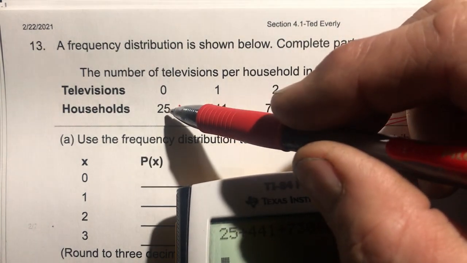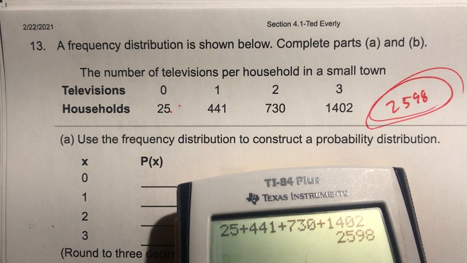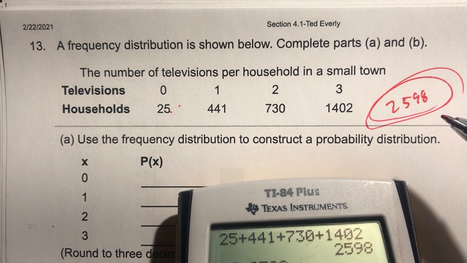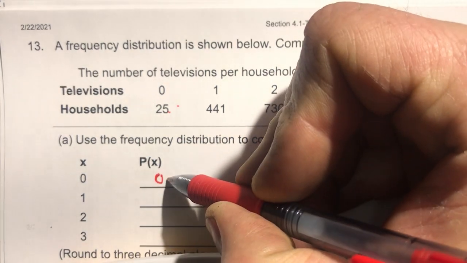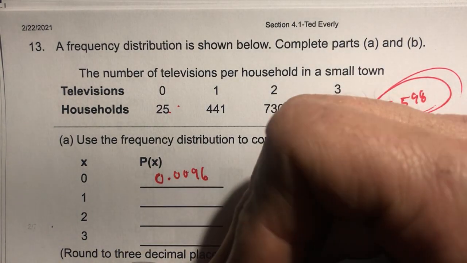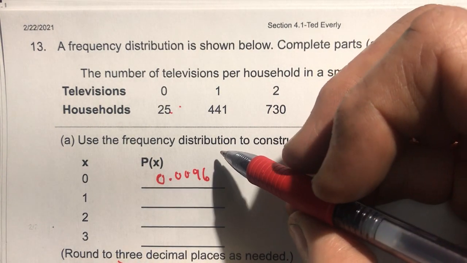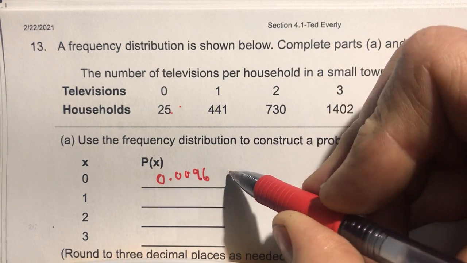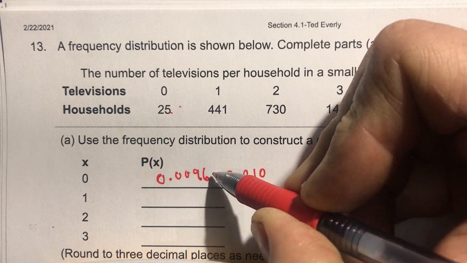So my probability right here, I do 25 divided by that. 25 divided by 2598 comes out to 0.0096. It says round to 3 places, so the 6 makes the 9 go up to 10. So it's going to be 0.010.